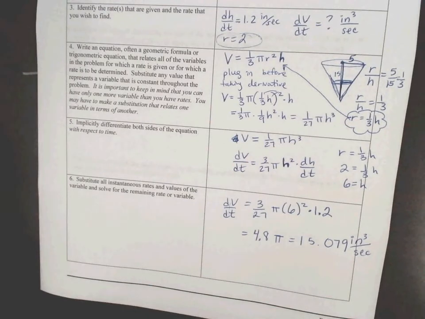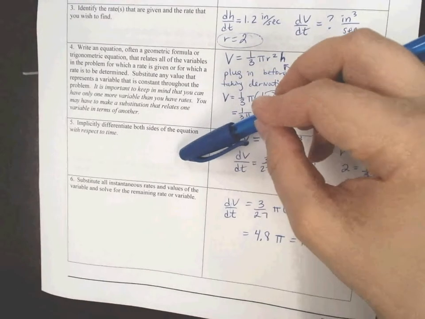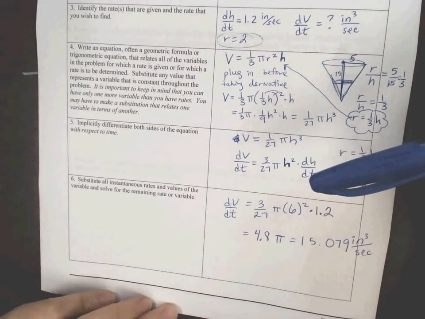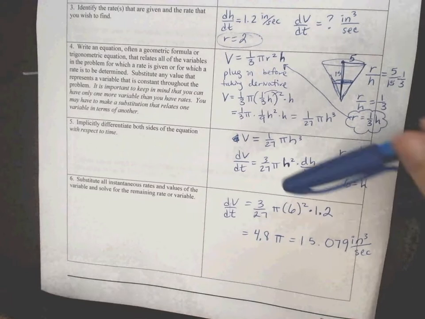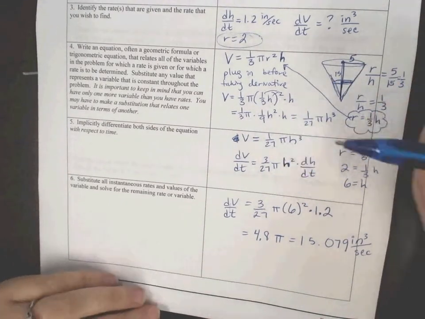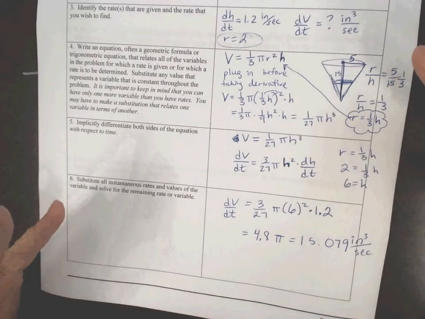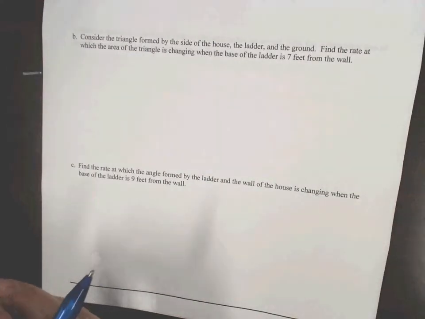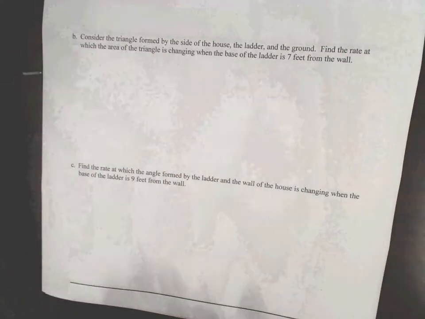Those cone problems are some of the more difficult problems. So once you've implicitly derived your formula, you have to know everything except one value, but sometimes those values, like our h, are disguised a little bit. You have to have everything you need to solve the problem at that point. So once you take the derivative, you have everything you need somewhere.